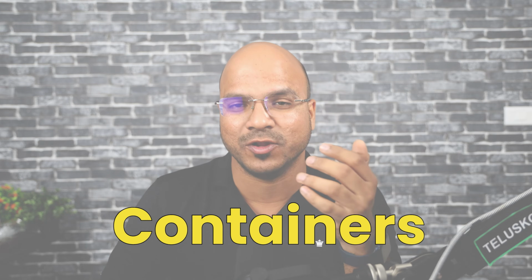Next, it provides you something called containers. And obviously, when you talk about Docker, it should have containers. So Docker provides you that containers concept so that you can run your software inside Docker. Next, we have an image.